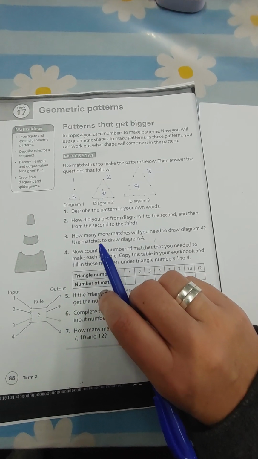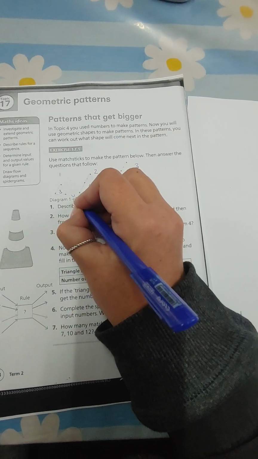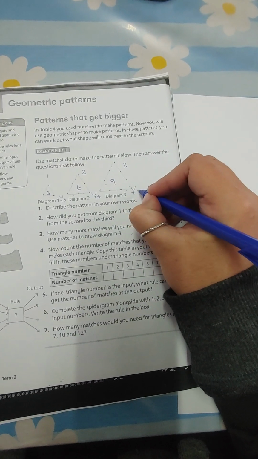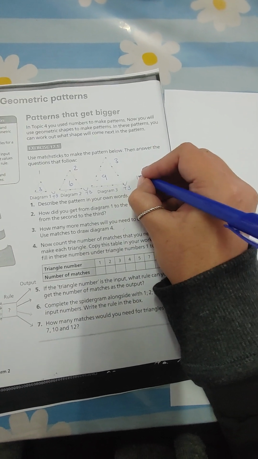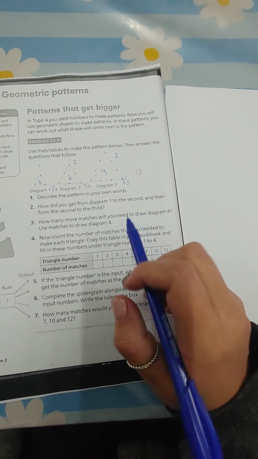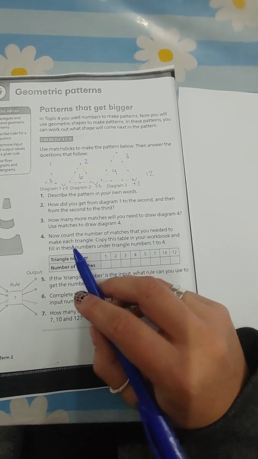Okay, number 3 they say how many more matches will you need to draw diagram 4. So let's quickly work out. There plus 3 plus 3, and then we know 9 plus 3 is going to give me 12. So diagram 4 is going to have 12 matchsticks, and then you must just draw it so there are 12.